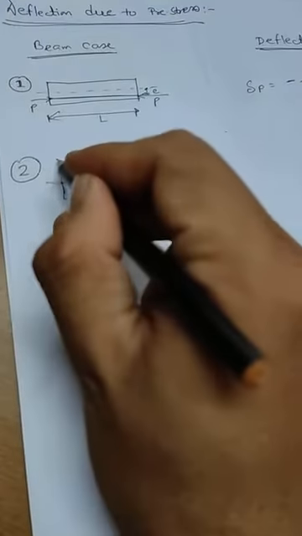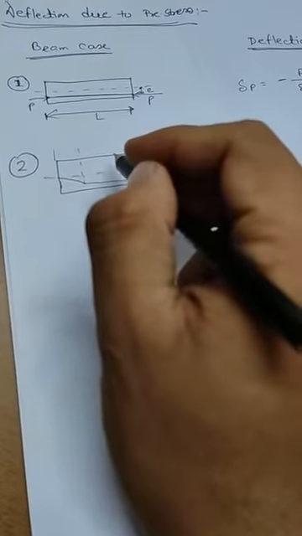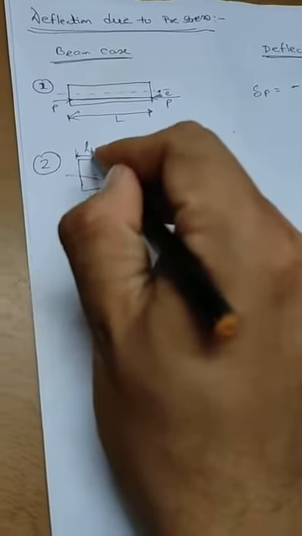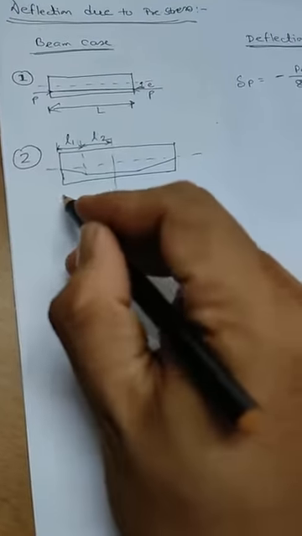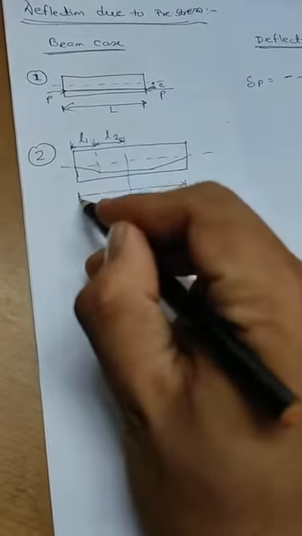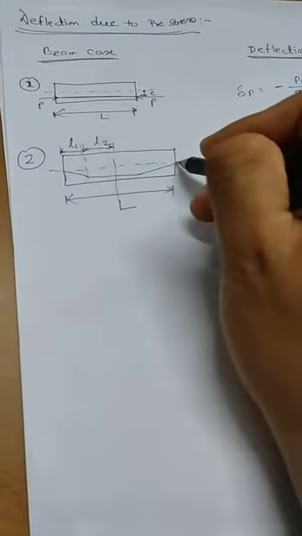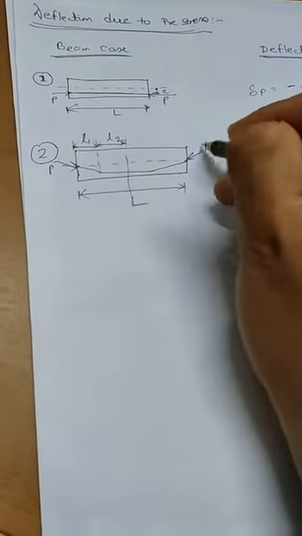Okay, this is L1, this is L2, and the total length of the beam is L, and this is the prestressing force.